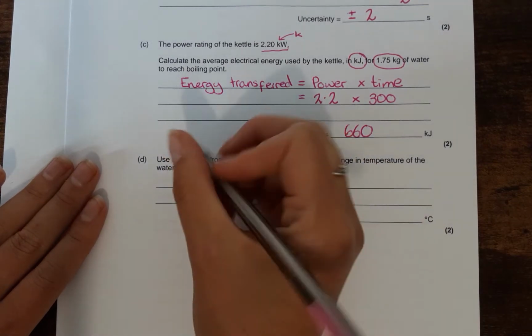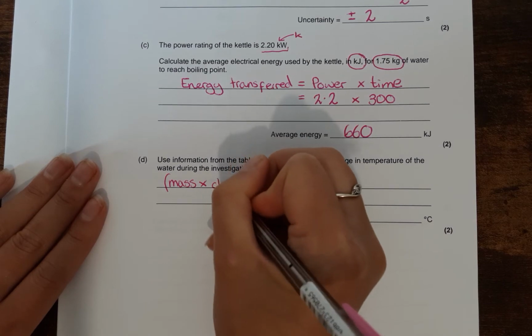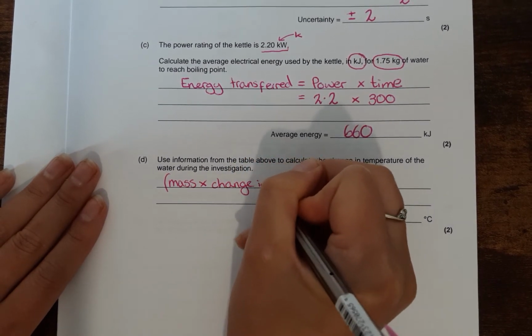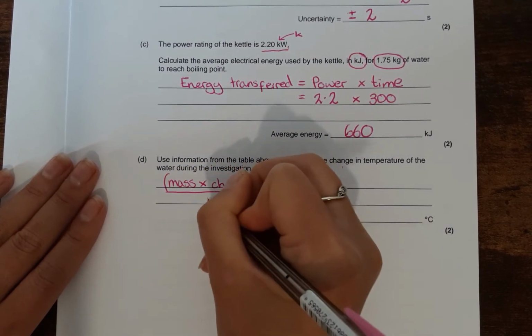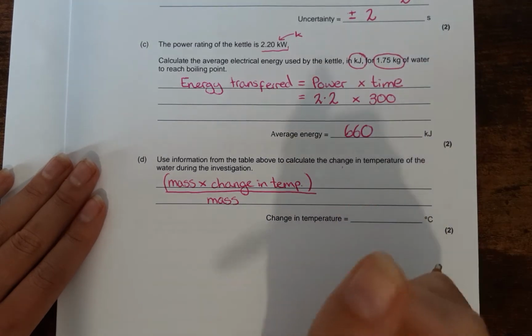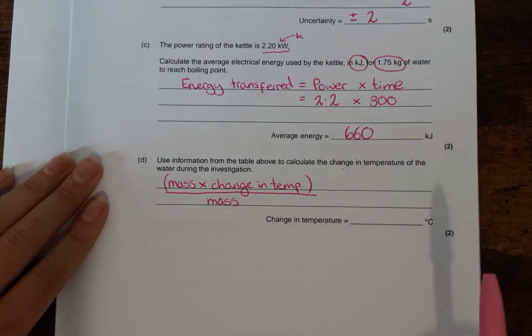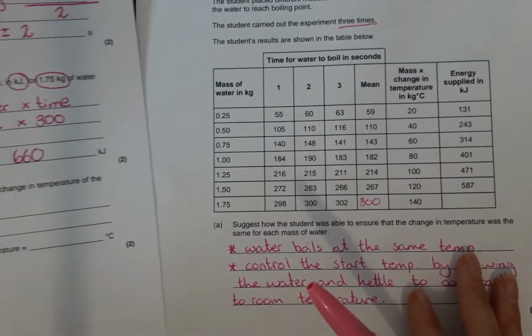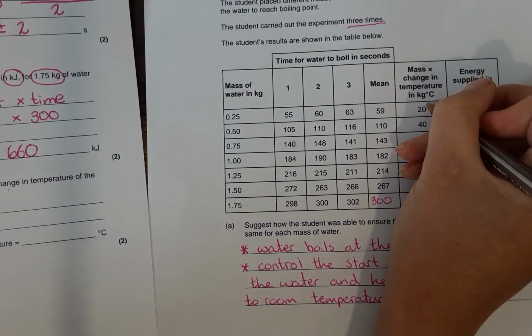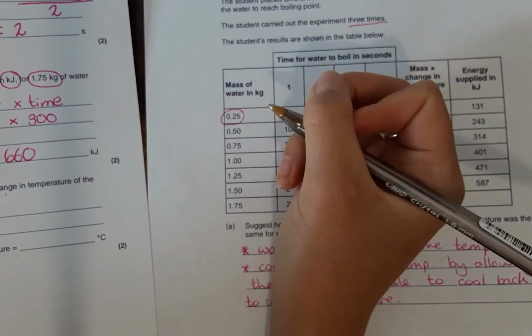So the calculation we need to do is mass times change in temperature divided by the mass. But it needs to be the right pair of values, so the same pair of values. I am going to use the first one because it's right in front of me. I've got a mass times change in temperature of 20, and that's paired with a mass of 0.25.